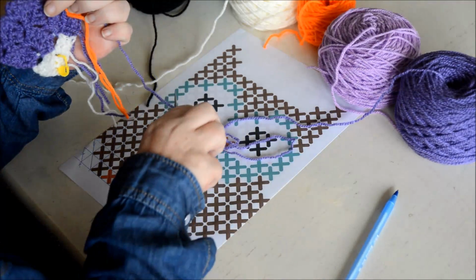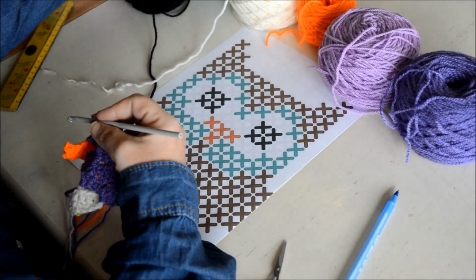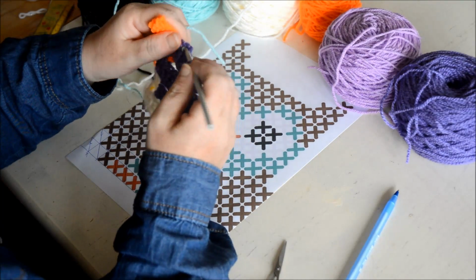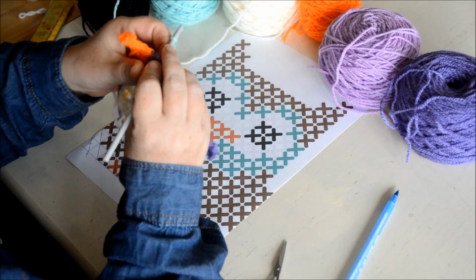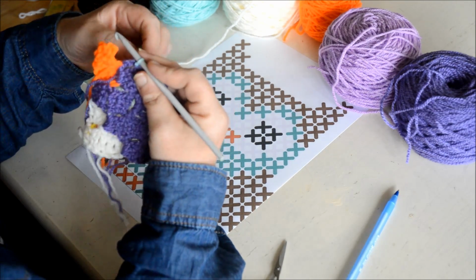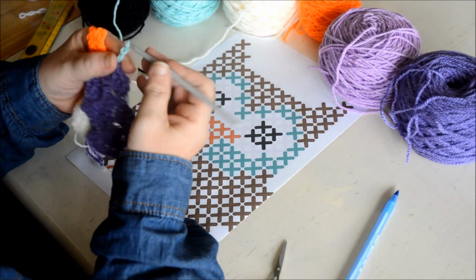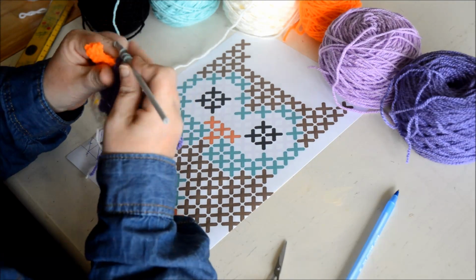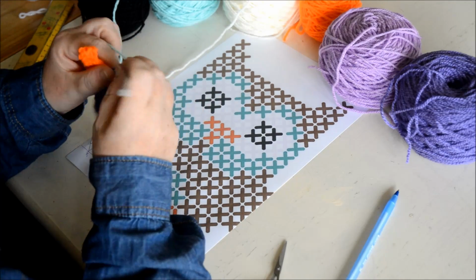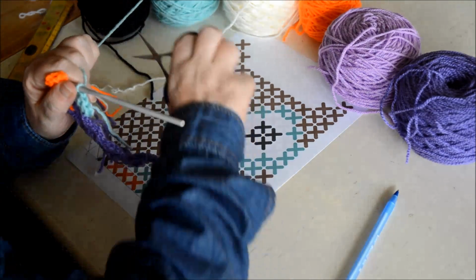I'm gonna cut the purple, and the next one will be a mint or aqua. So start a slip stitch, take the new color and finish the slip stitch. And from that one we only need 1 square, so you're going to chain 3 and make 3 double crochets, cut off the yarn.